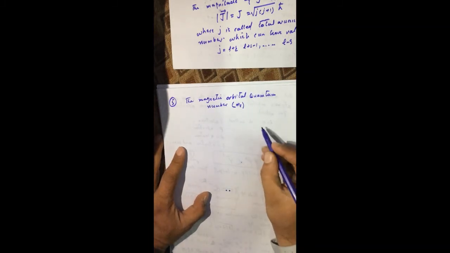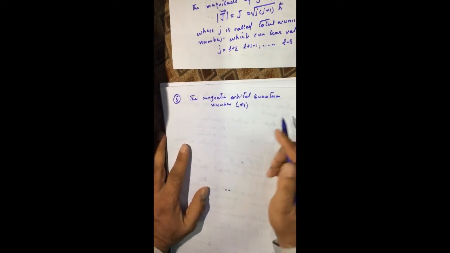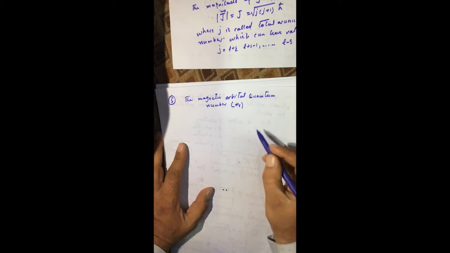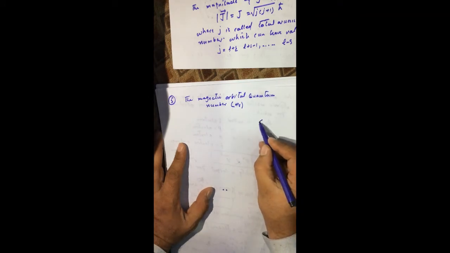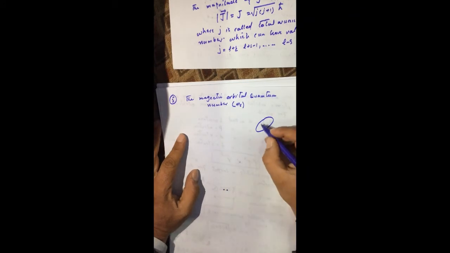Now suppose we have an electron orbiting in an elliptical orbit, and the motion of the electron is anticlockwise.